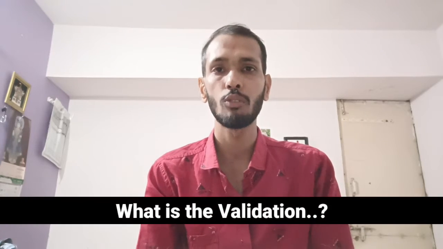What is validation? First of all, we understand the definition of validation. Validation is nothing but validating the functionality by executing test cases. Validation is very simple. Validation means validating that particular functionality according to the executing test cases. Execute the test cases and validate that functionality.